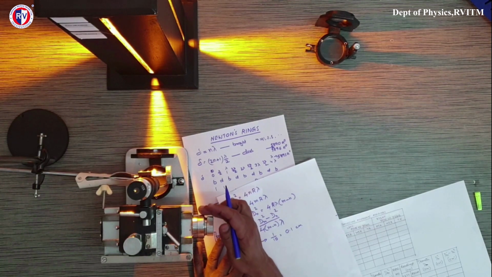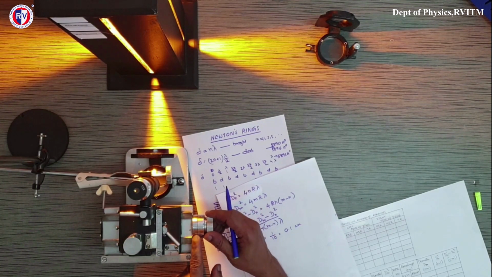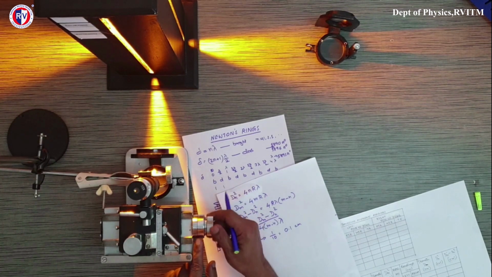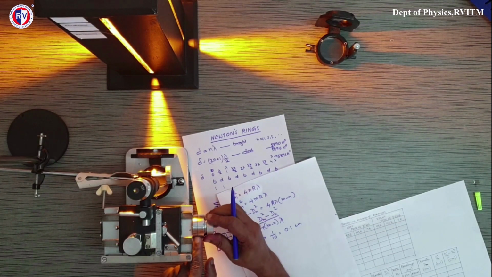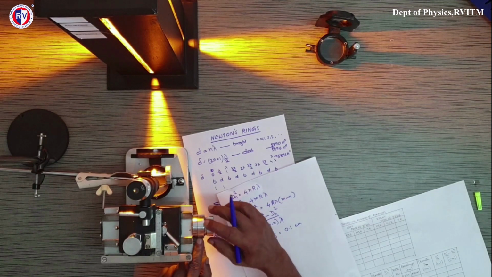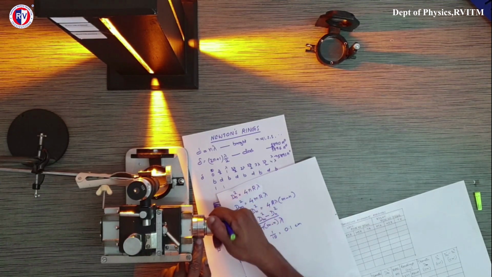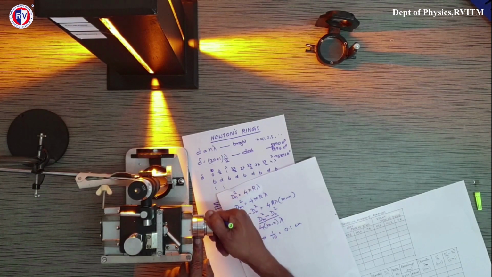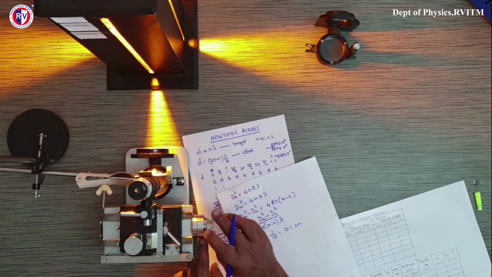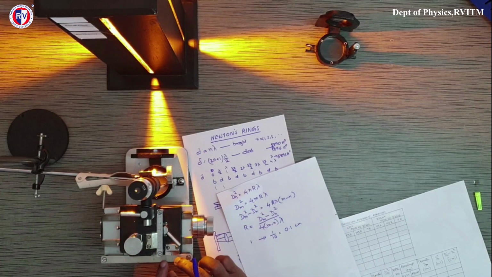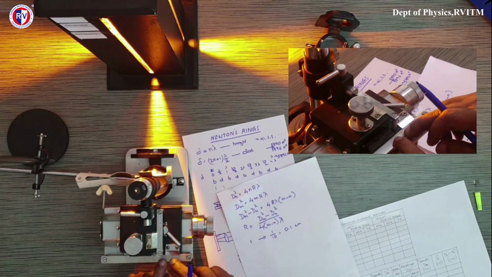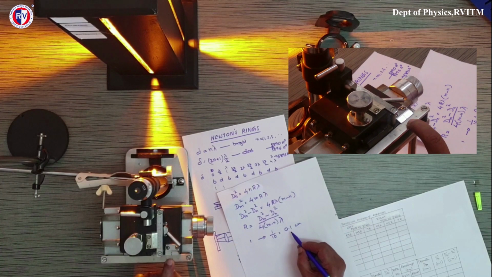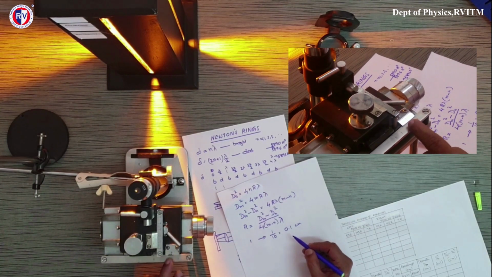This is the head scale. If you rotate the head scale, you can see markings. It's a drum. Starting from 0, 10, 20, like that, there are 100 divisions. When I start from 0 and come back to 0, 1 rotation is over. When I complete 1 rotation on the head scale, on this scale, which we can call the pitch scale, similar to the screw gauge, there will be a change of 1 division. The distance moved will be 1 division.